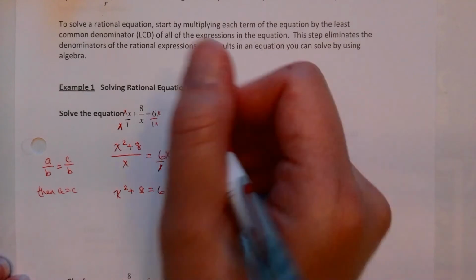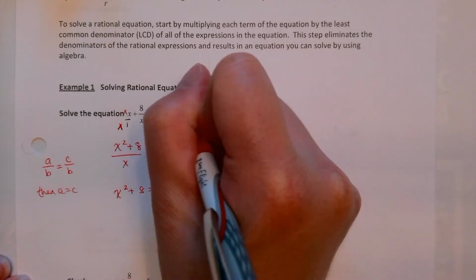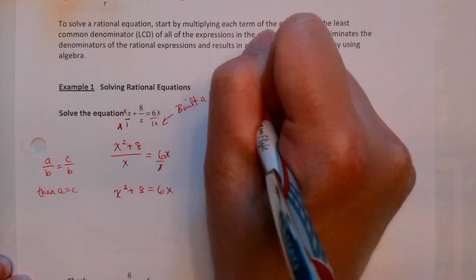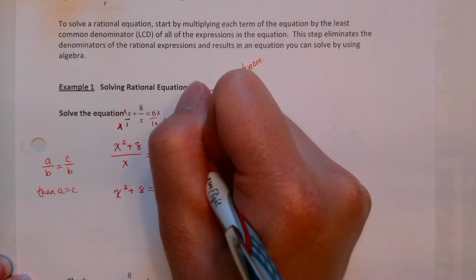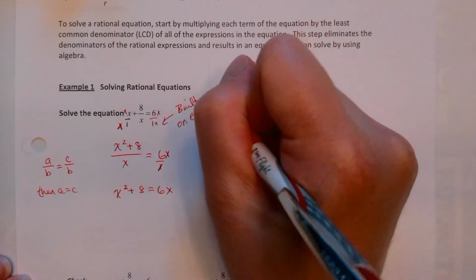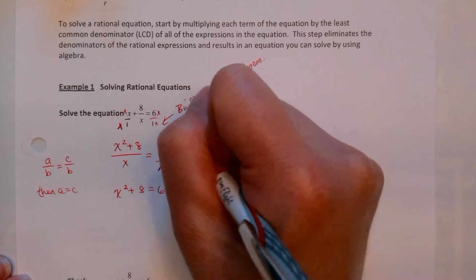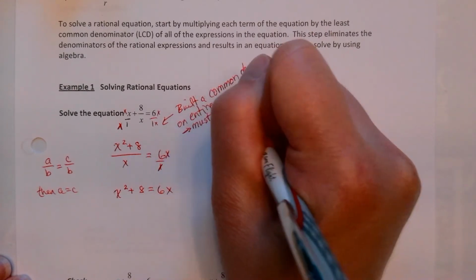So the way I solved this was I built a common denominator on the entire problem. And then I need to remind you that there must be an equal sign.